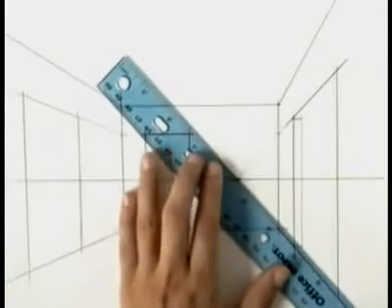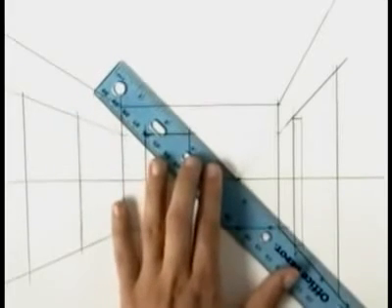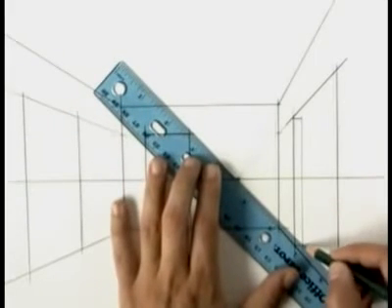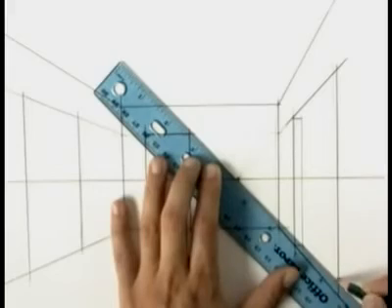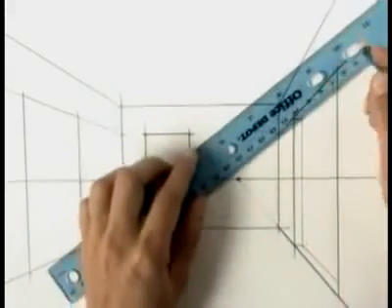Use these rules to build any space you want, whether it be imaginary or whether you are looking at the exterior or the interior of any actual building.